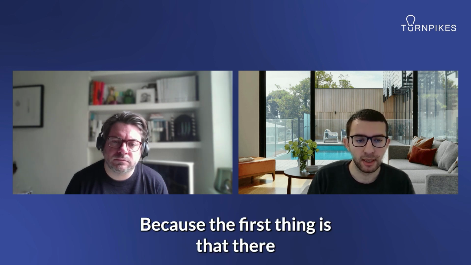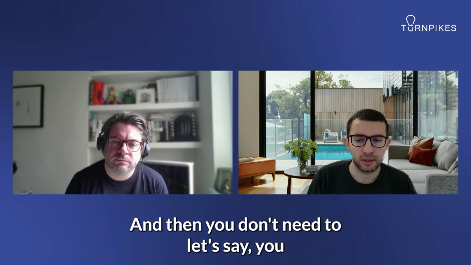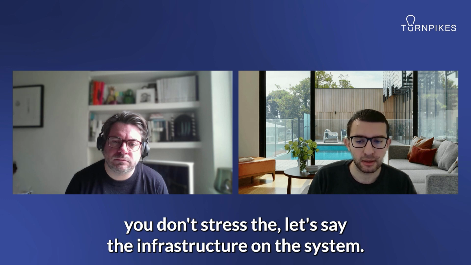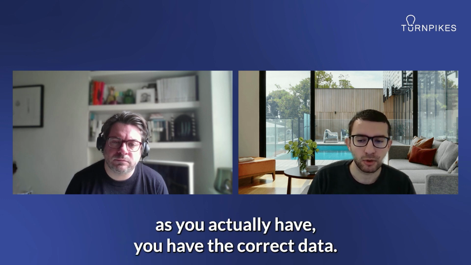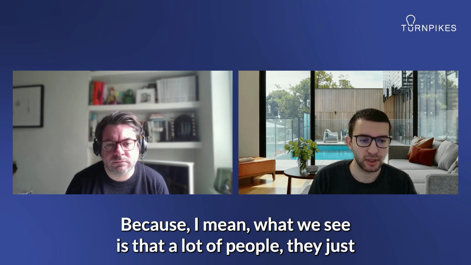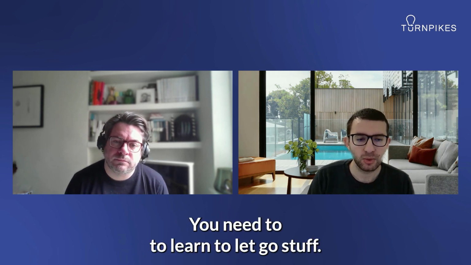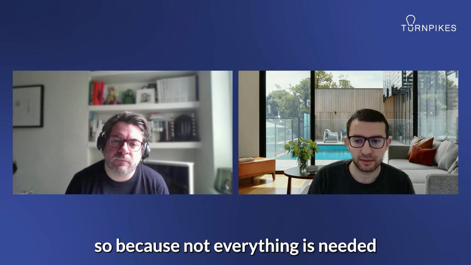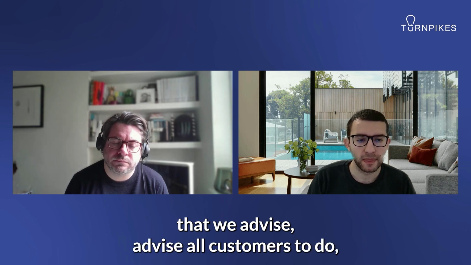The first thing is that there's no junk data in the system, and you don't stress the infrastructure and the system. So that's lower cost, as well as you have the correct data, so there is no need for you to do data cleaning afterwards. What we see is that a lot of people just like to hoard documents, which is not ideal. You really need to learn to let go of stuff, because not everything is needed. So that's one of the things that we advise our customers to do.